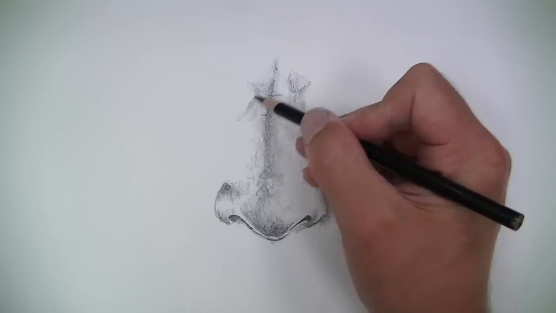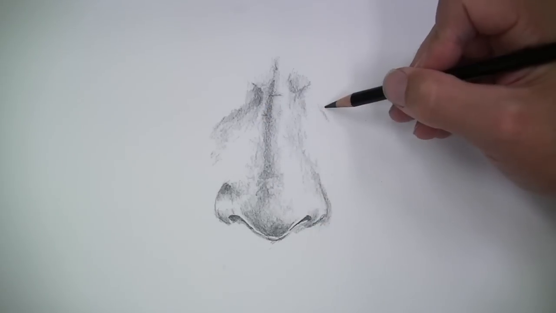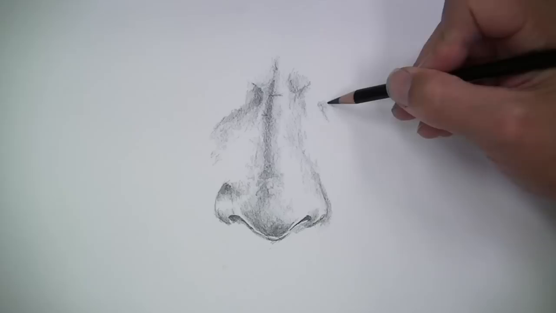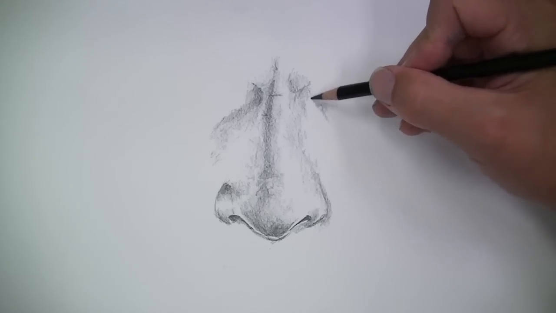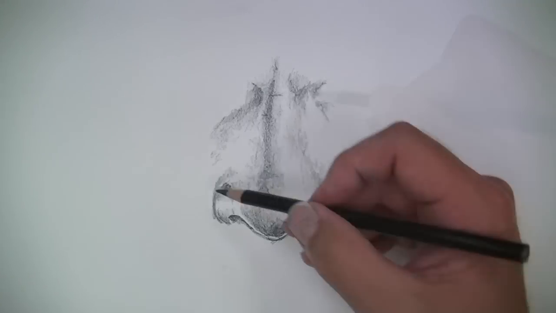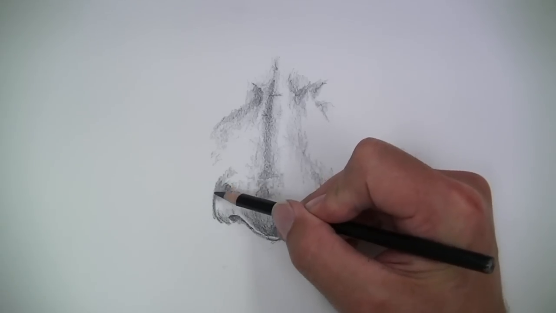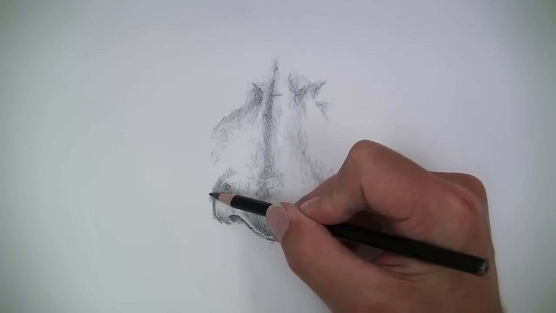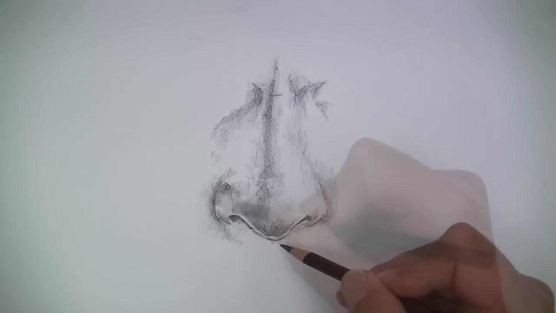I'm trying to make marks that follow the cross contours of the nose. In other words, the marks that I make on the surface have some thought behind them. I'm not just making marks in haphazard directions. Instead, I'm trying to follow the form of the nose as I make these marks.